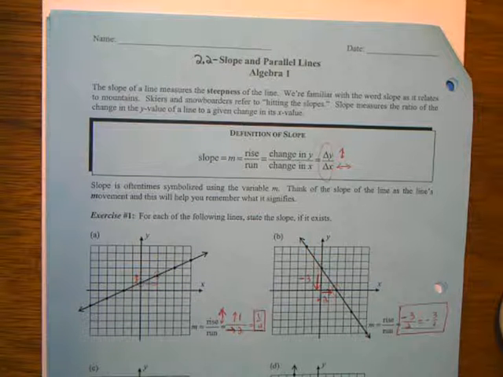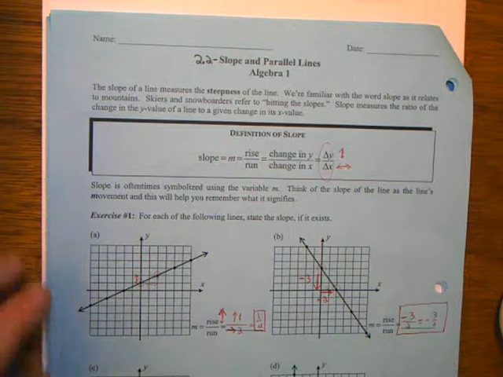Lesson 2.2, the definition of slope. Slope, if you think of skiing, you ski up a slanted hill. And the diamond black runs, those tend to be a little bit steeper than, say, the bunny hill. Well, how can you measure that? Well, they sometimes will do this with the pitch of a house as well.